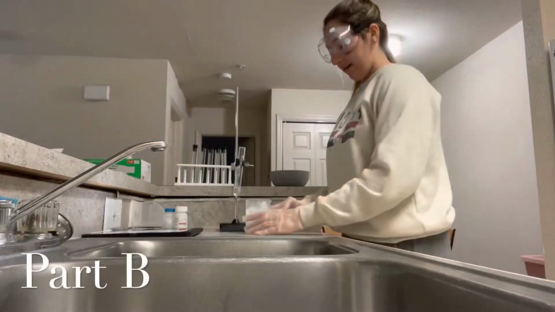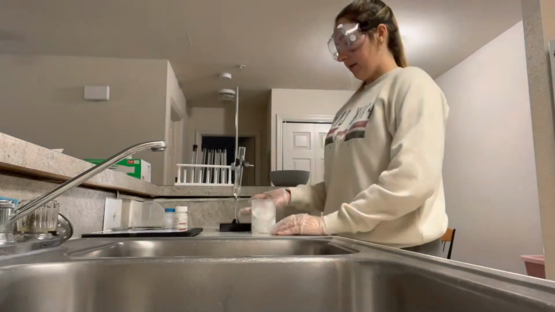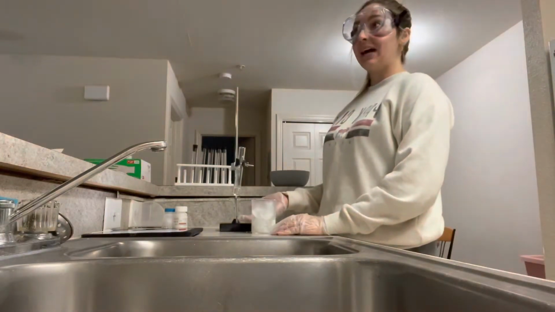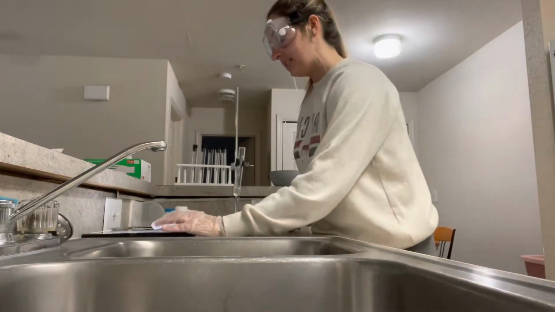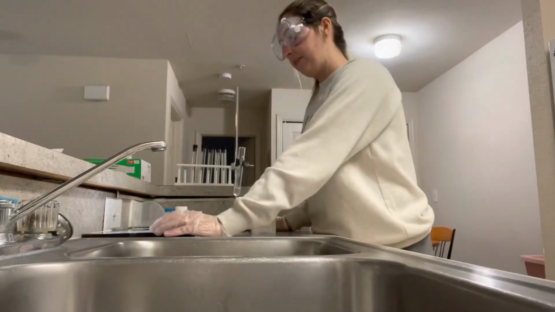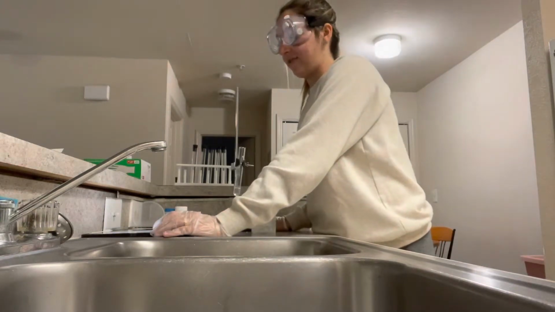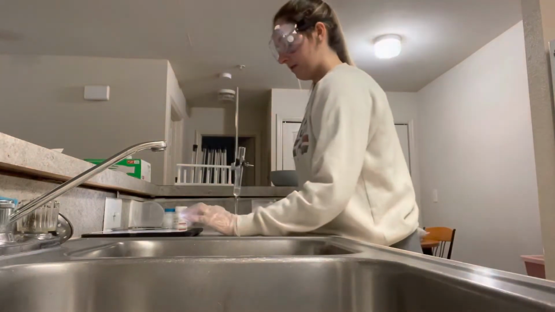Okay, so now I have my 250 milliliter beaker filled with crushed ice, my test tube with the paradichlorobenzene suspended over it, and I place the test tube with the melted solvent from part A into the ice bath. Begin recording time and temperature readings every 60 seconds until the solvent is completely solid.